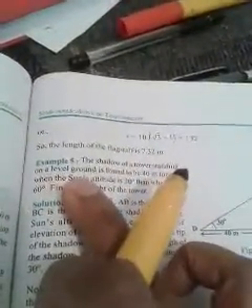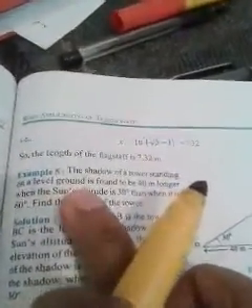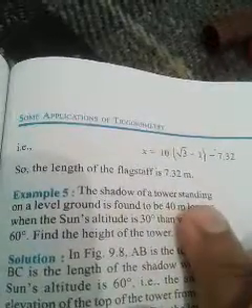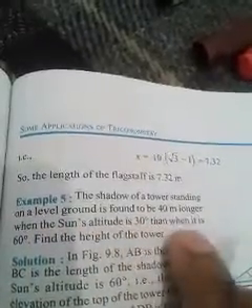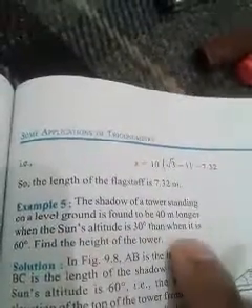It's a very simple question, but it is a little bit difficult to draw the figure. After drawing the figure, it is very simple. Those who understood example 4, the remaining question is going to be very simple for them. And example 5. Read that. The shadow of a tower standing on a level ground is found to be 40 meter longer when the sun's altitude is 30 degree than when it is 60 degree. Find the height of the tower.